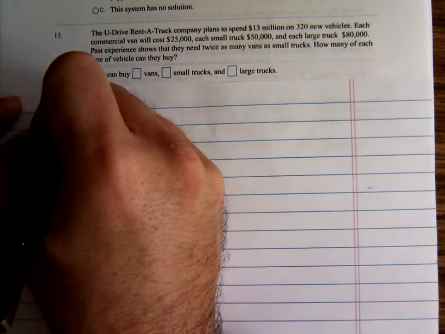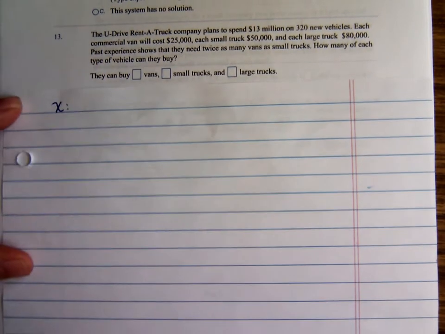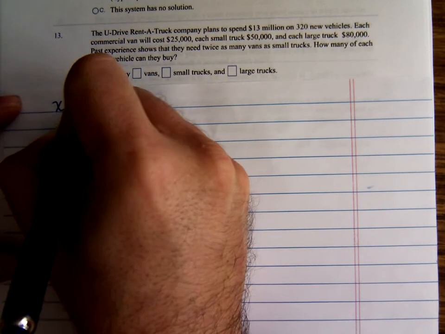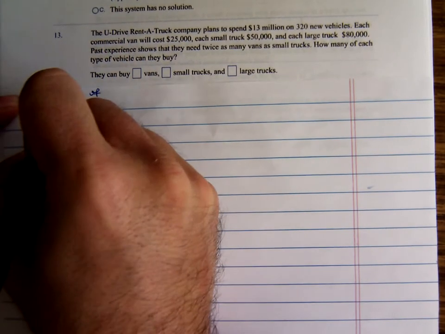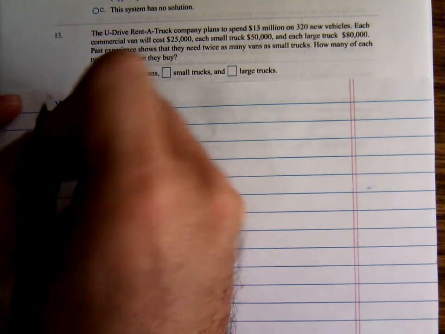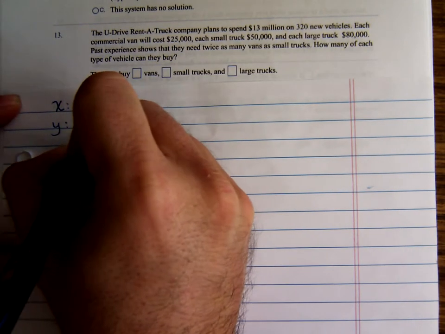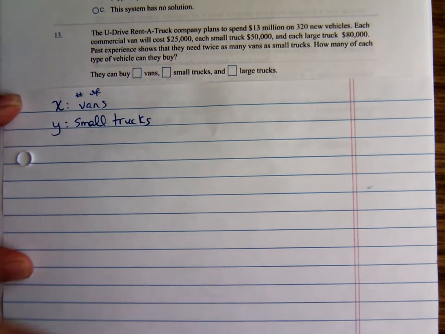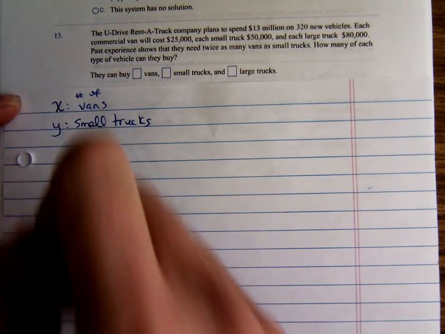So X, that'll be the number of vans. Y, the number of small trucks, and Z, the number of large trucks.